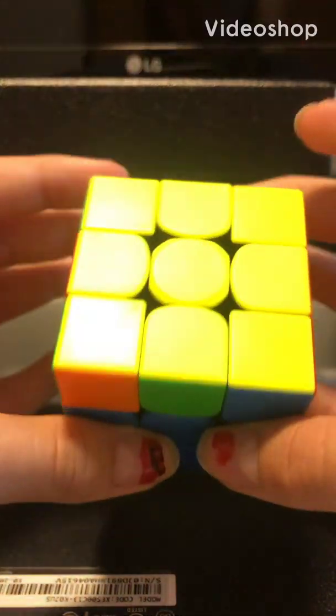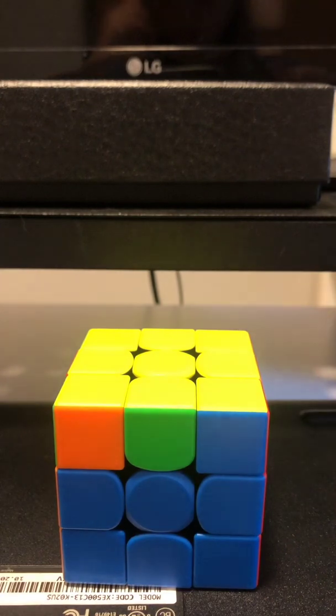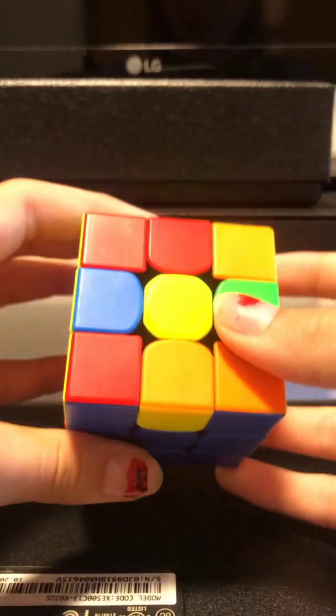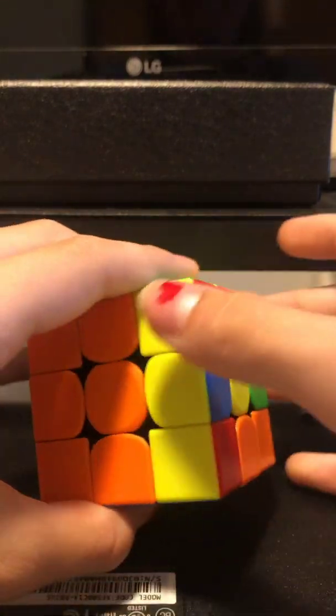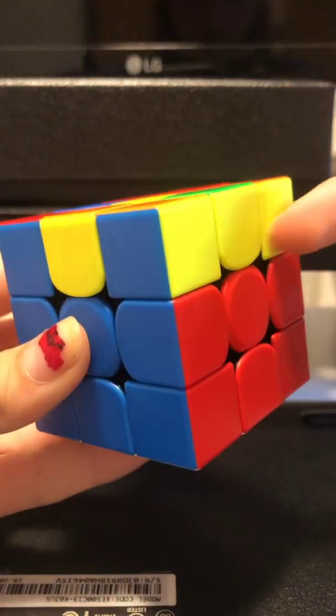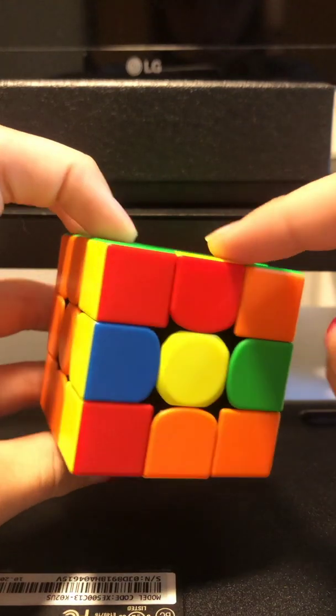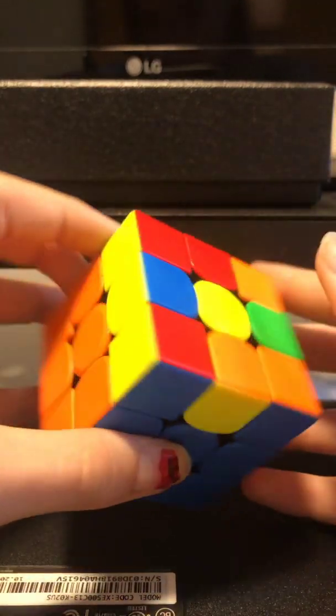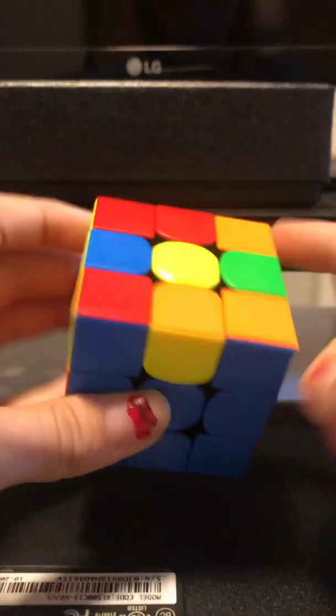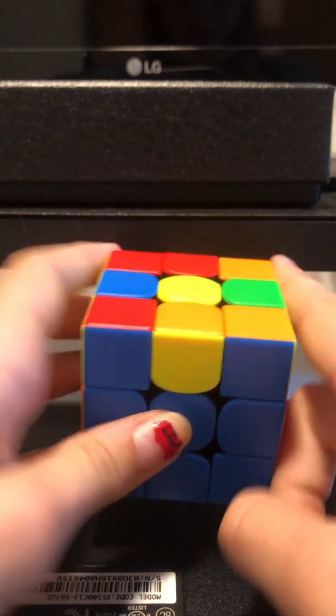Hey Cubesters, in today's tutorial I'm going to be showing you the first 10 OLL algorithms out of the 57 algs. Alright, so the first alg is a dot case, but it is very easy to recognize because it has these two lines on either side and these two dots, so it almost looks like a highway.